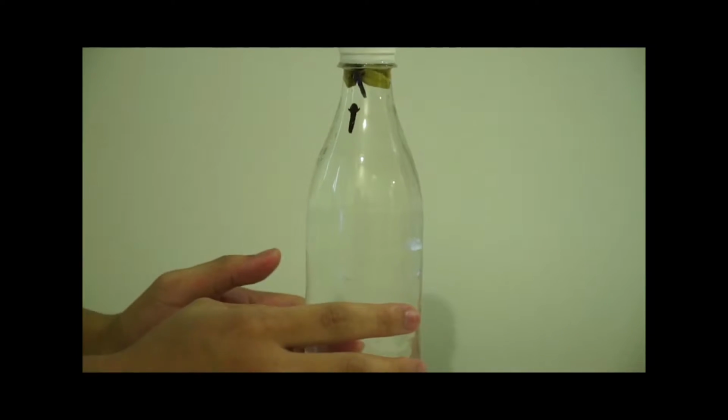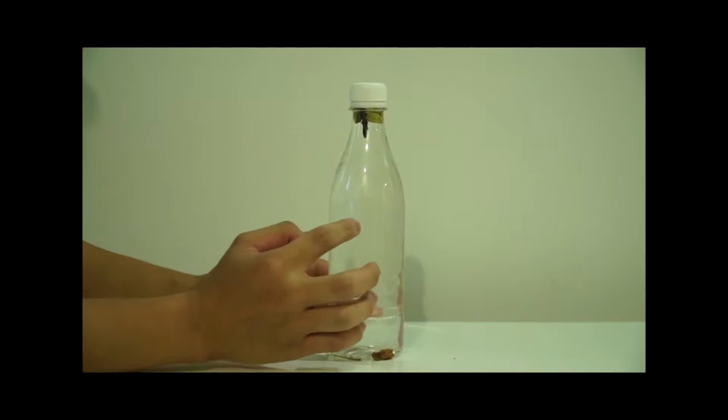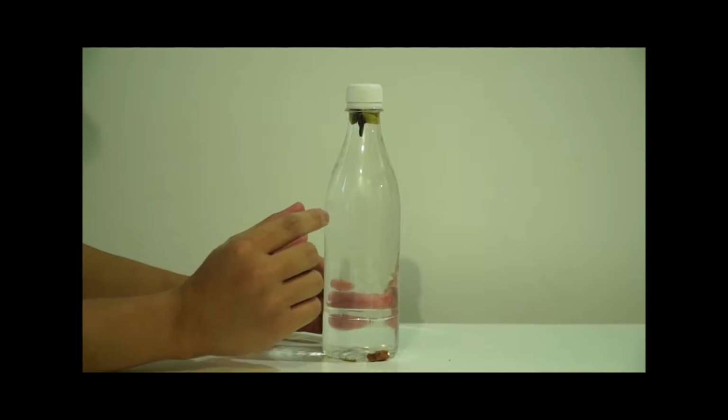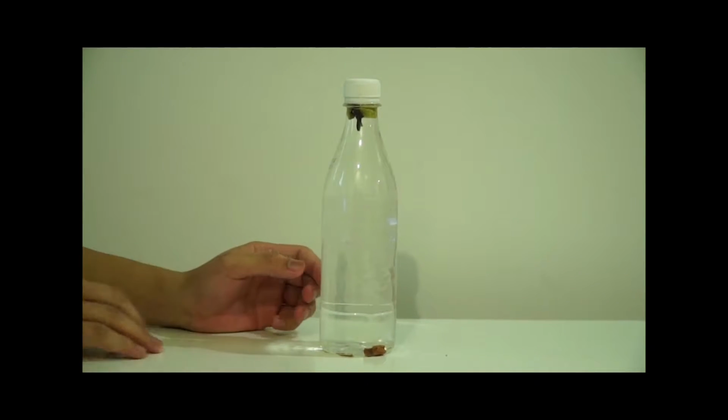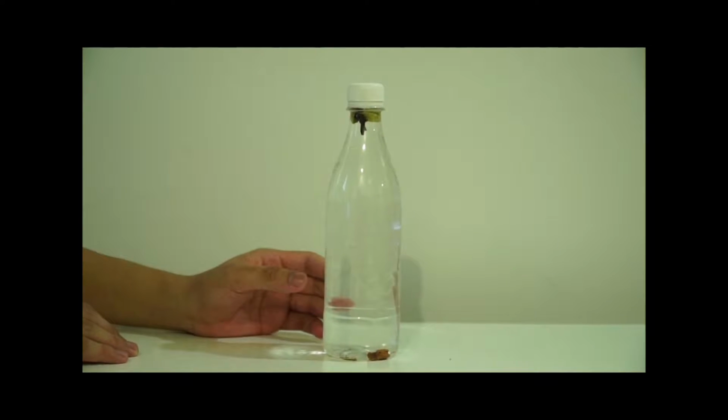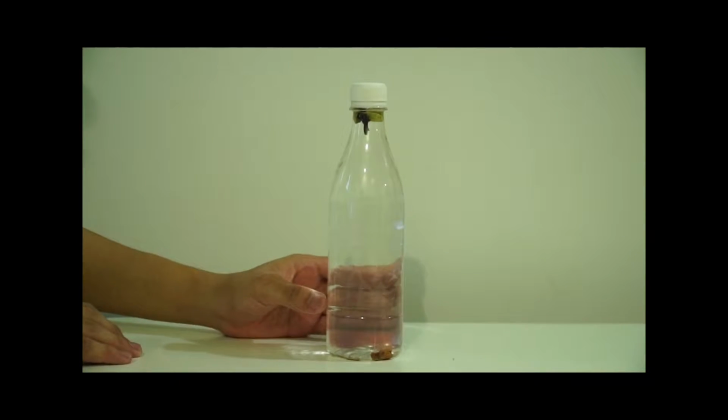Basically, when you squeeze the bottle, you compress the air bubble into a smaller space. This happens because gases are more squishable than liquid, so the air compresses before the water.